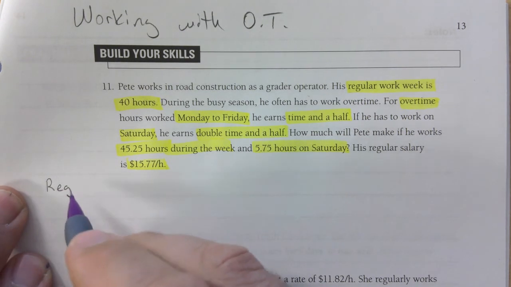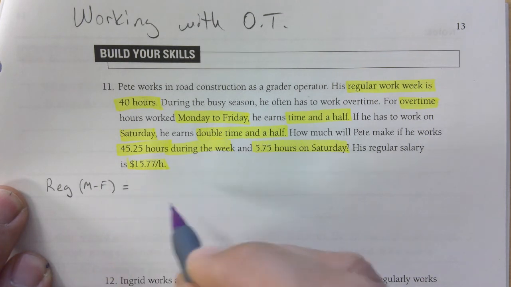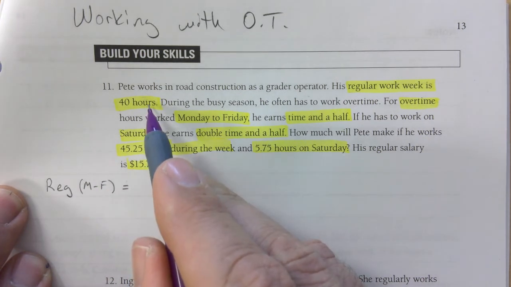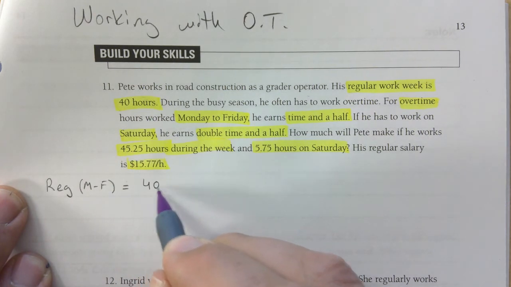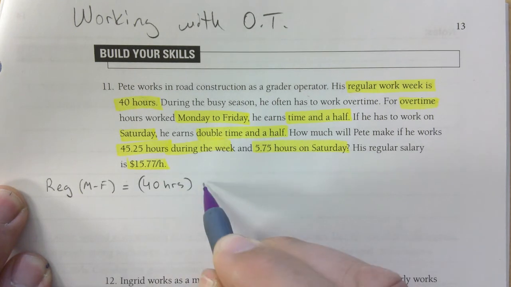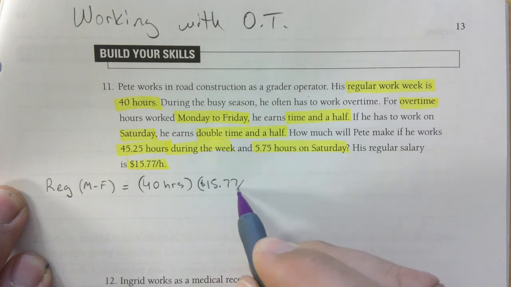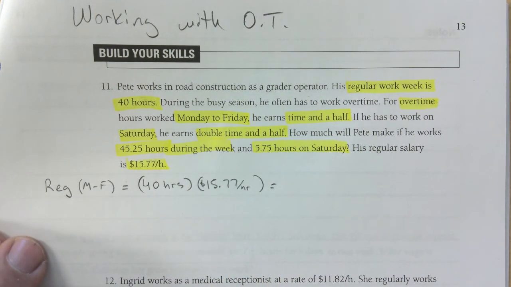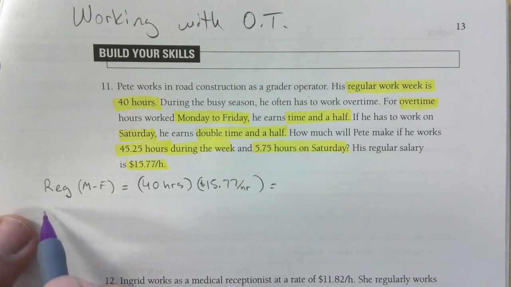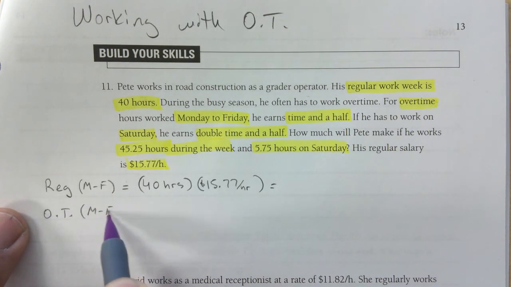Regular, this is Monday to Friday, would be 40 hours. You're over for sure. So the first 40 hours, you're getting paid 15.77 per hour. And that is calculated in a bit. We're going to do the setup first. That way we're staying on the same page here. Overtime, Monday to Friday.